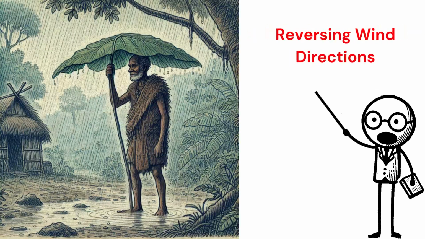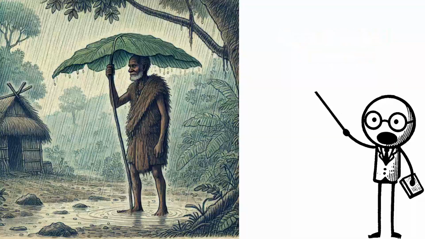Fourth, look for those reversing wind directions. So, the intertropical convergence zone, which is a belt of converging trade winds near the equator, shifts northward or southward with the changing seasons. As it moves, it influences wind patterns, particularly in tropical regions. During summer, the zone shifts toward land masses, drawing moist air in from the oceans, while in winter it moves away, causing the winds to reverse direction.